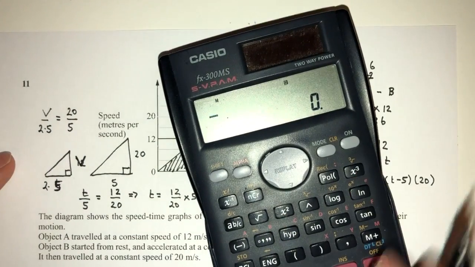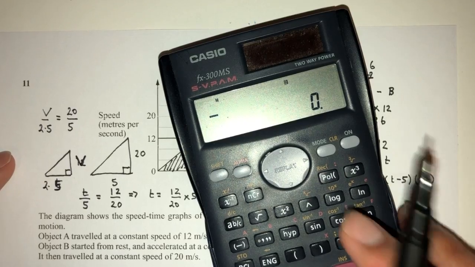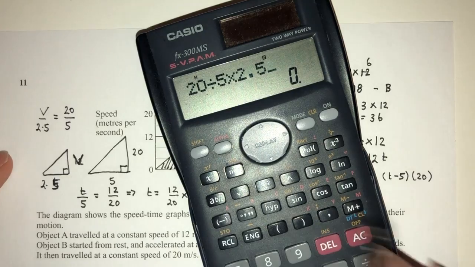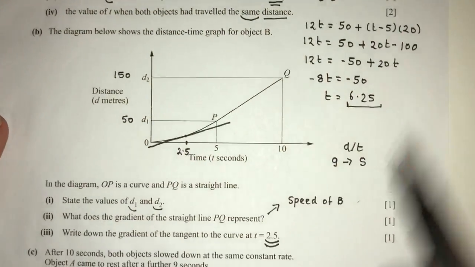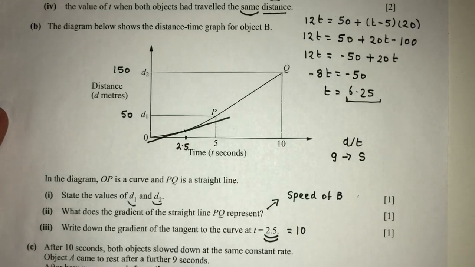So it should be easy, but my idea is let's go with a calculation so you're more confident in your answer. Usually I could just guess it for sure, but in this case, let me go with a calculation. So as you can see, it is 10. That's the gradient. Why is that?